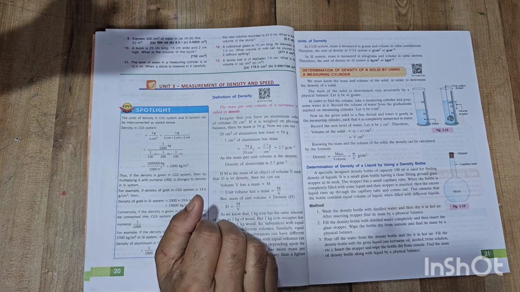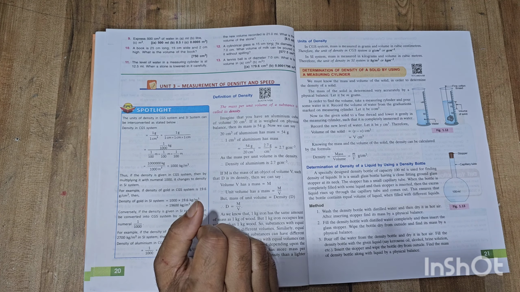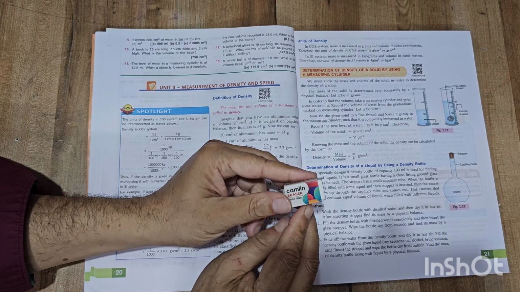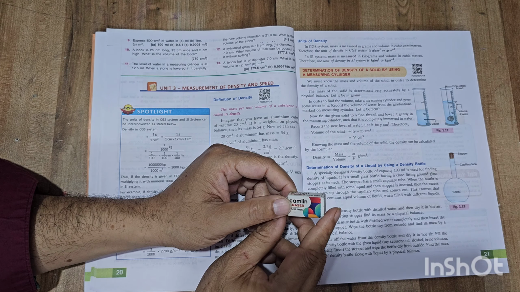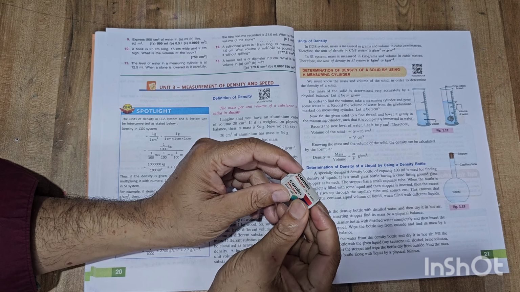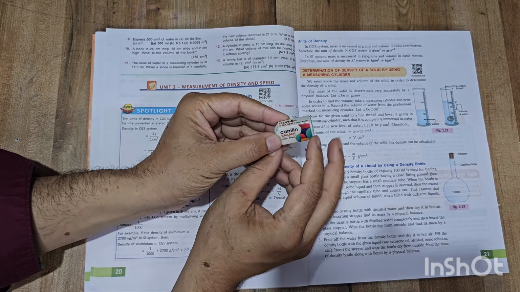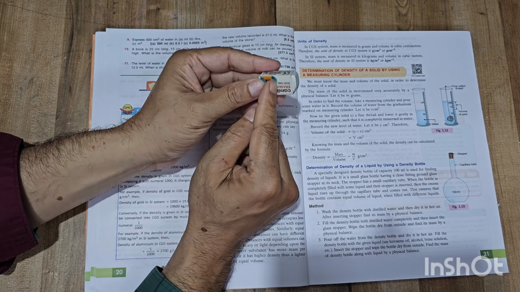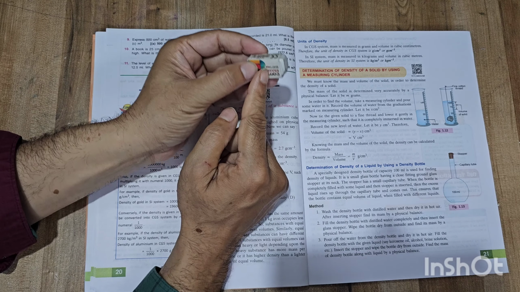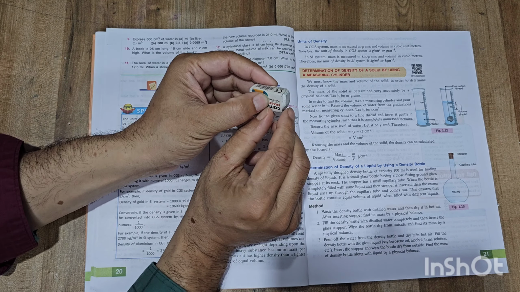Suppose you have this object, an eraser, and you have to find out the density. Then what do we have to do? Suppose we cut it in the middle of this eraser, and it will become approximately 1 centimeter cube.